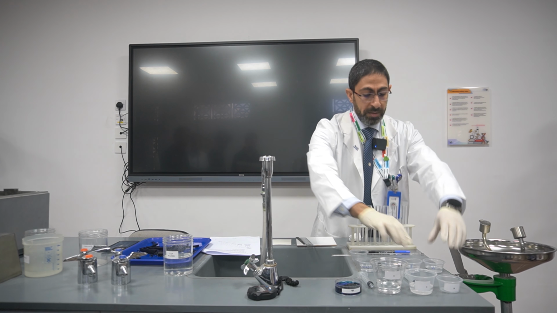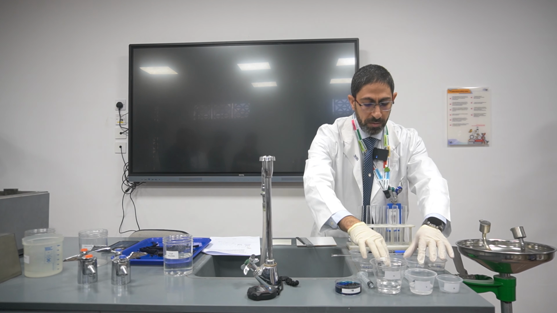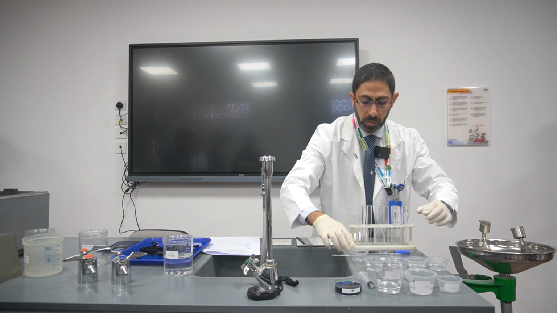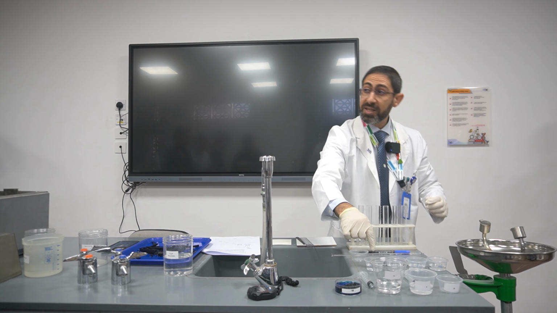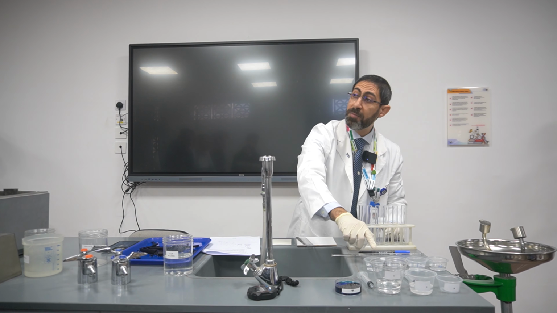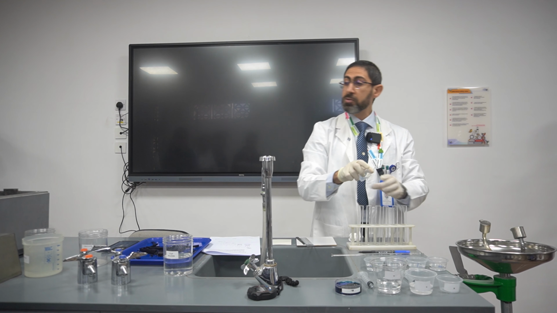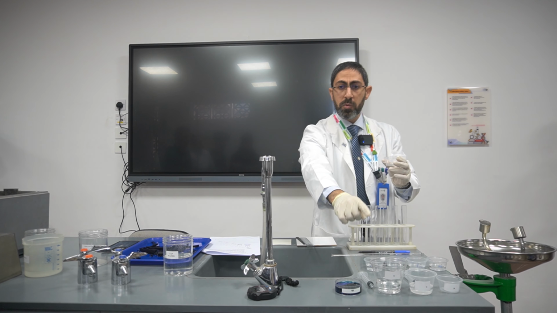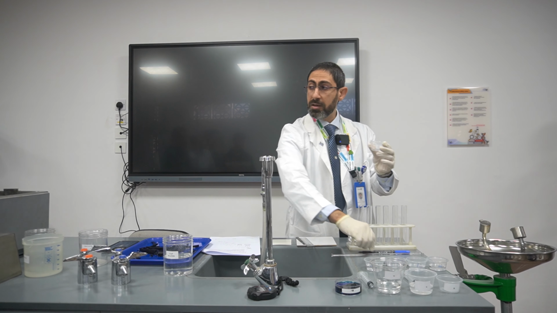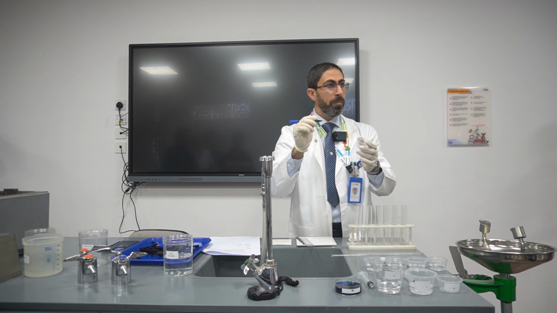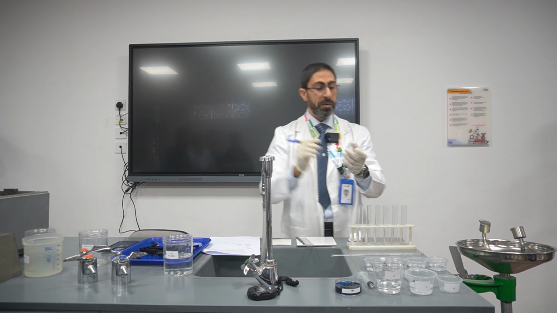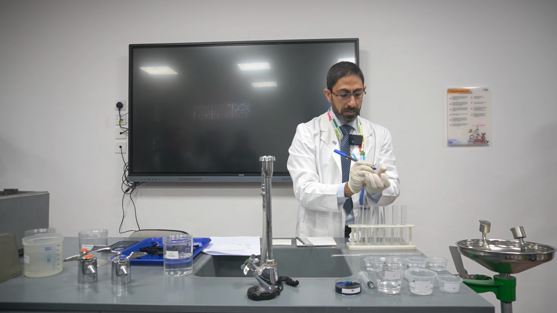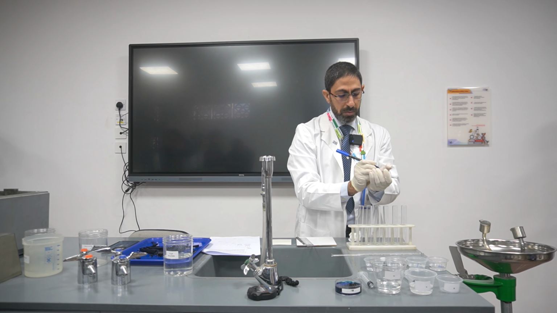Yes. Now we have 10, 1, 0.1, 0.01. If I took 2 centimeter cube of 0.01 concentrated solution and added to it 18 centimeter cube of distilled water, what will be the serial dilution here? What would be? 0.001, exactly. So it will be 0.001.